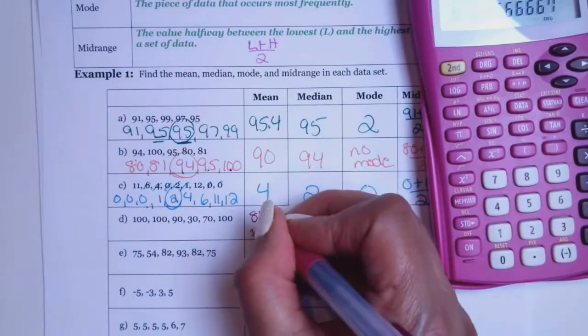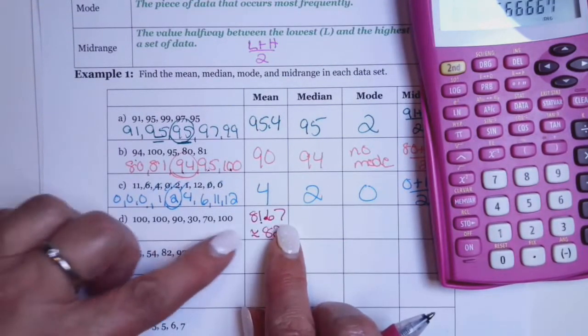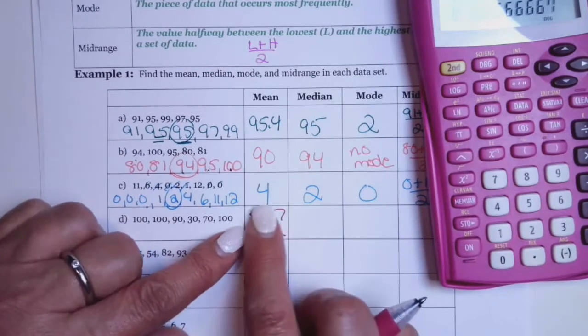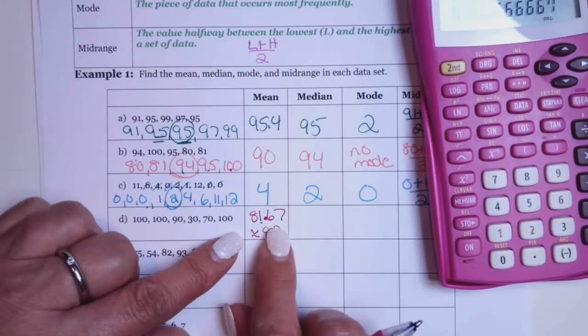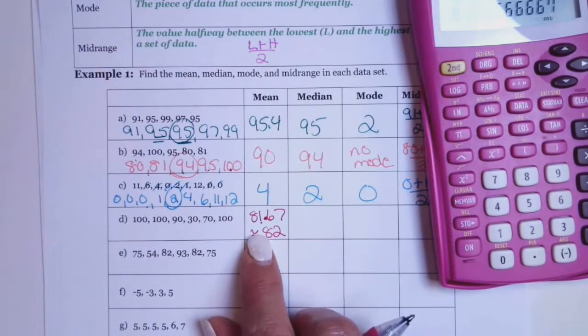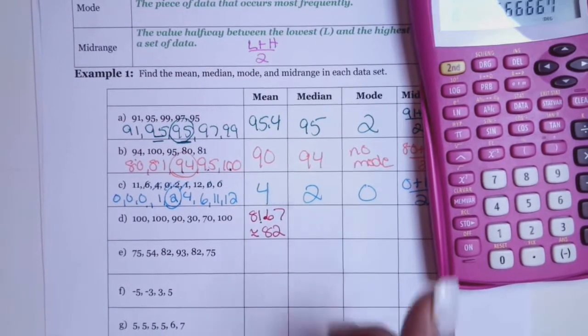If it doesn't tell you, MyMathLab will tell you what you need to round it to. So if it's 2 decimal places, 1 decimal place, or whatever, it will give you the answer. And on the test, again, if you show your work, I can see what you've done and what rounding you've used.